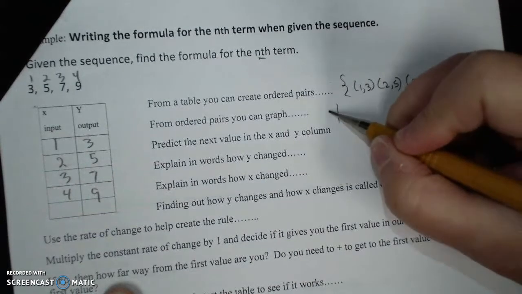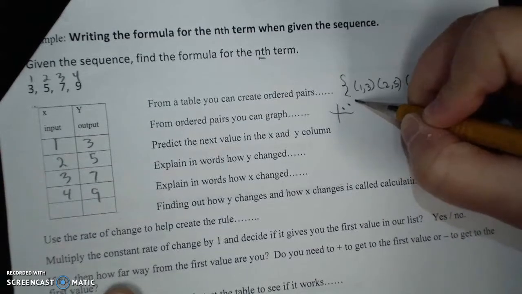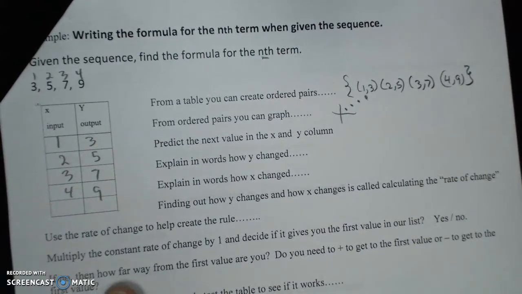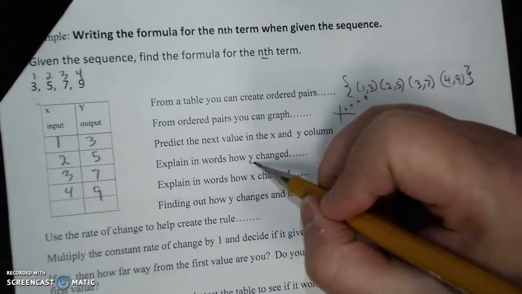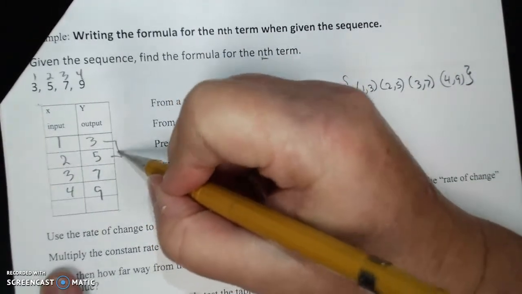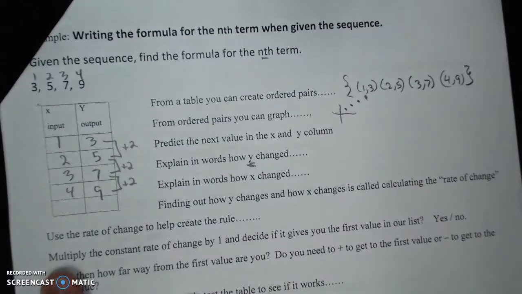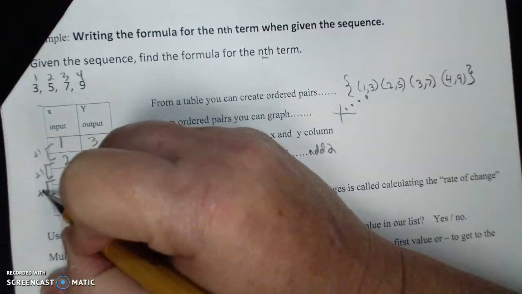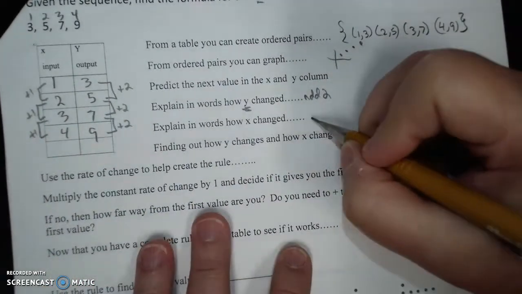From ordered pairs, I could graph. And I could graph and go 1 over 3 up, 2 over 5 up, 3 over 7 up, 4 right, 9. And it's going to create a line, and sequences do create lines. So now we're going to predict the next values in the x and the y. We're always going to start with the prediction of the y. So from here to here, that's plus 2. From here to here, that's plus 2. From here to here, that's plus 2. So add 2. And then this is plus 1, and plus 1, and plus 1. And then how y changes is called the calculating of rate of change. Add 1.